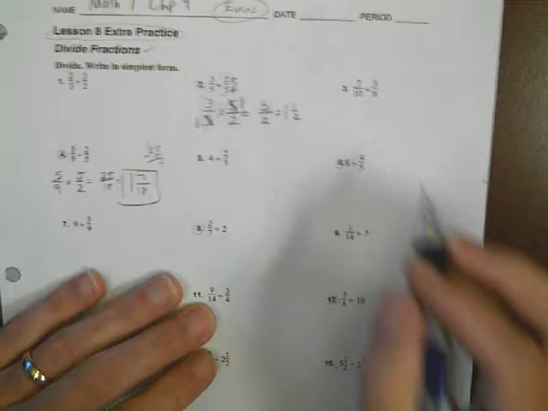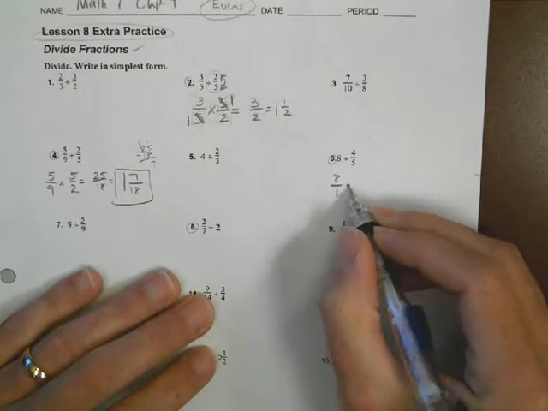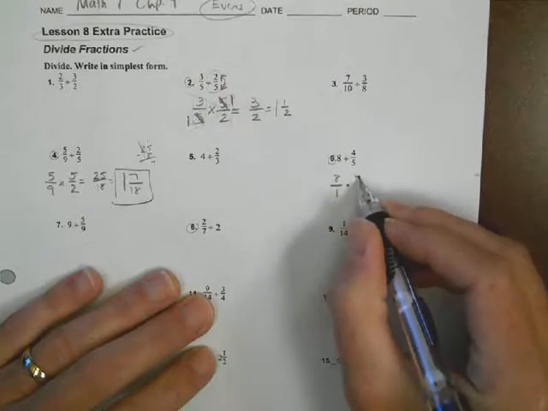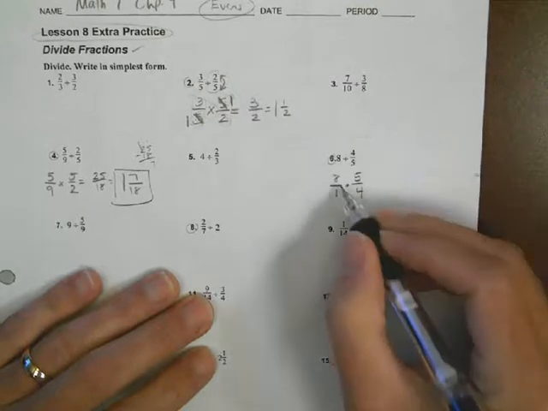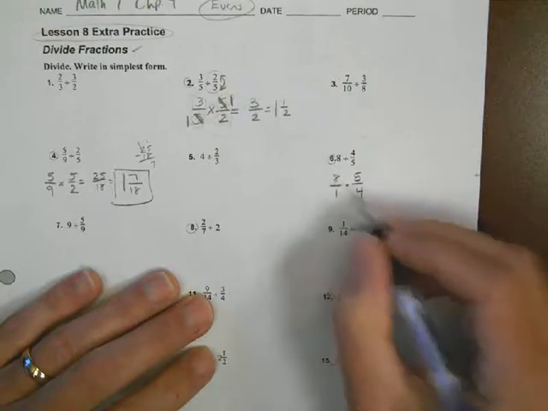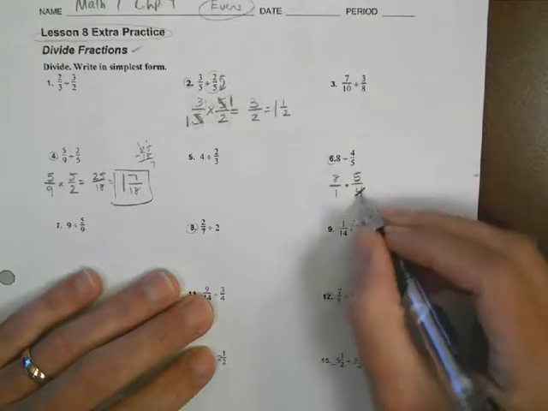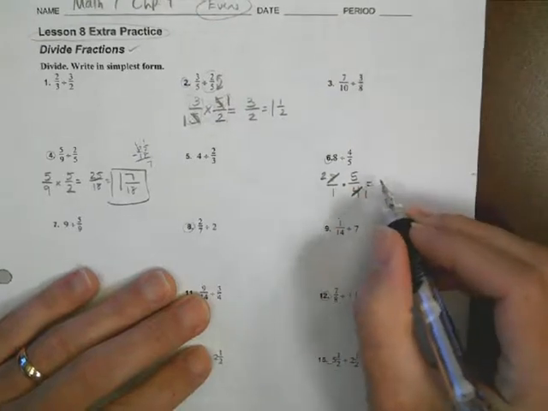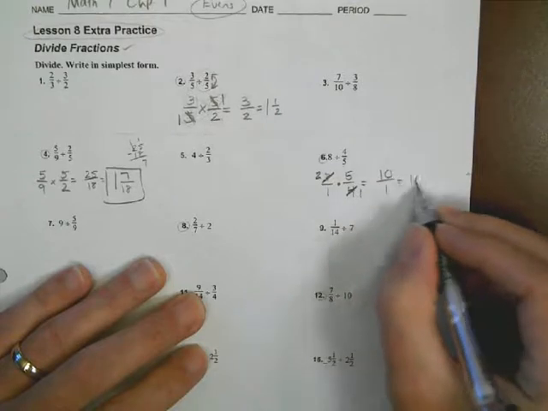Number 6. I have 8, which is also 8/1 times the reciprocal, so this becomes 5/4, right? Flipping it, so 5/4, 8/1. Now I look here, I notice that 8 and 4, they have the 4 in common. And in fact, how many 4s are in 4? We would say 1. How many 4s are in 8? We would say 2. Multiply straight across. 2 times 5 is 10, and 10/1 is simply 10.